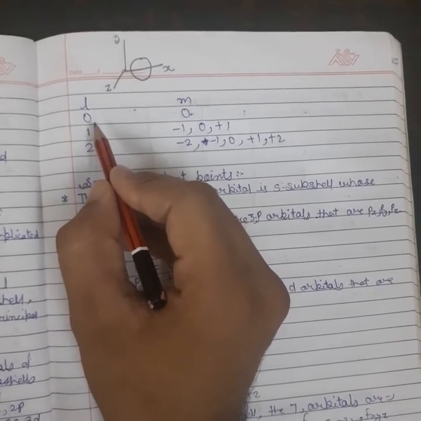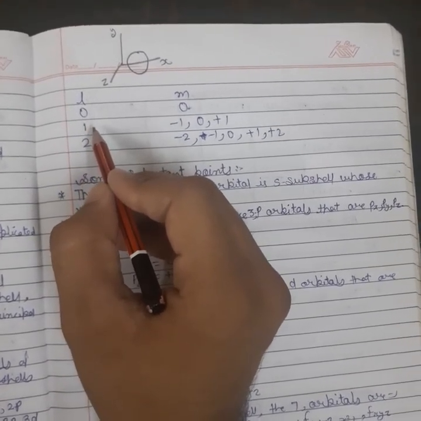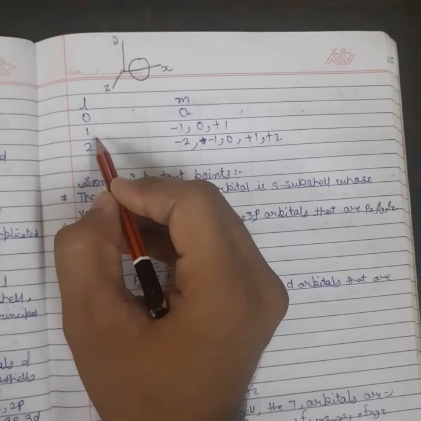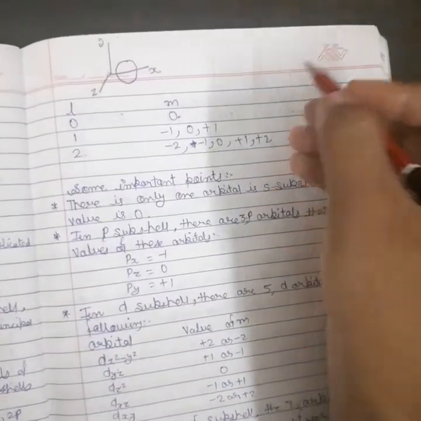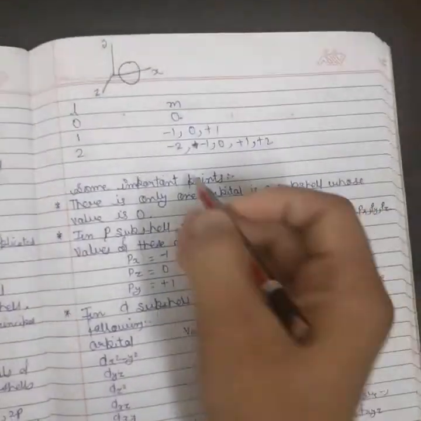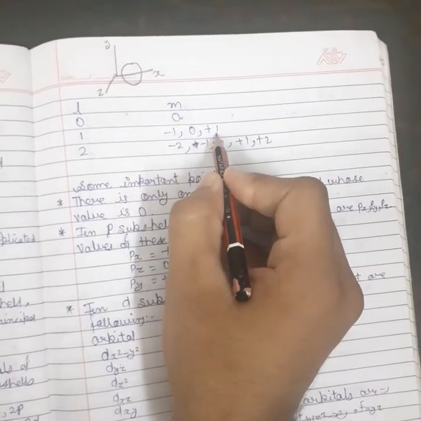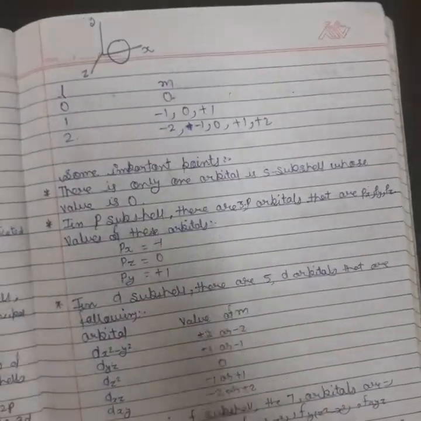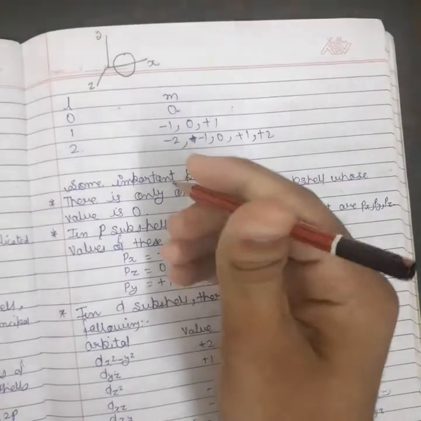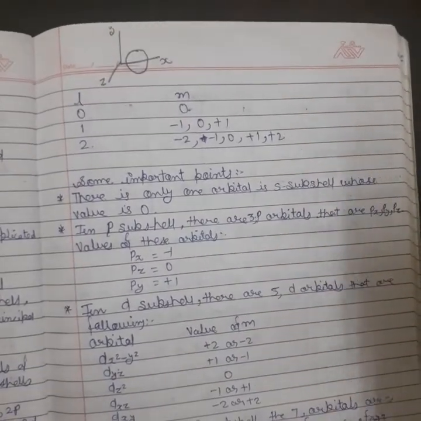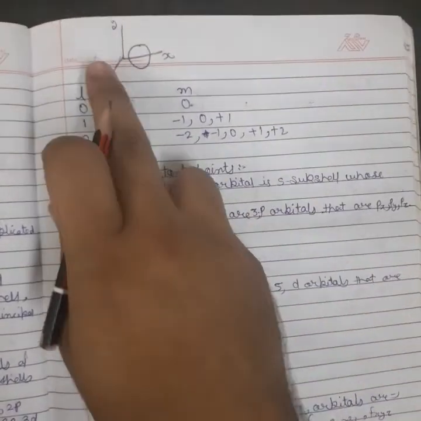But for the orbital p, for the subshell p, the azimuthal quantum number's value is 1, and if the value of L is equal to 1, then it defines that it is the subshell p. So the subshell p has 3 magnetic quantum numbers. What do these 3 magnetic quantum numbers show? They show the orientation of the p orbital along all 3 axes.